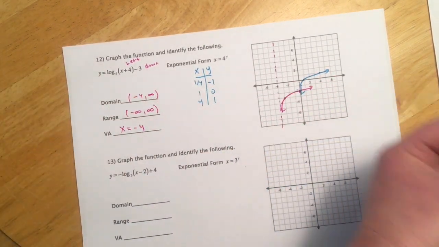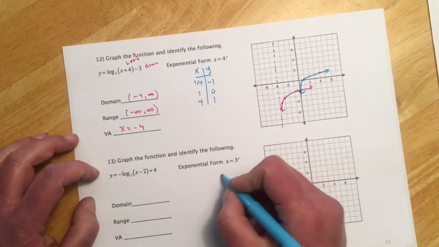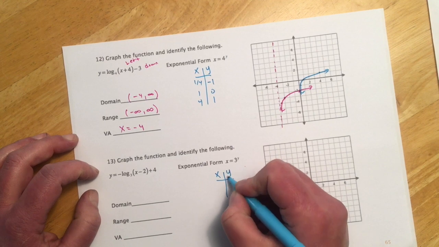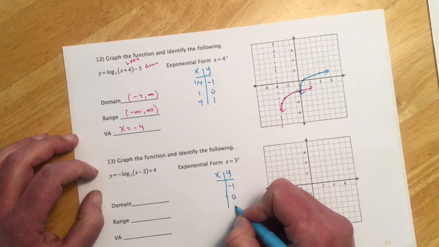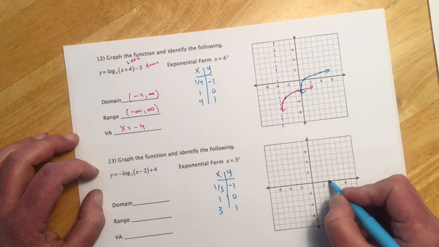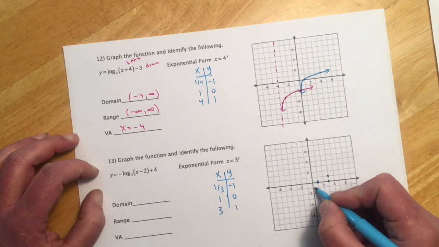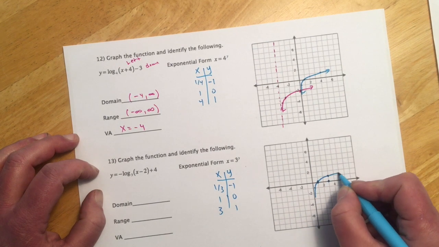And last one. So this one is base 3, so for x it'd be negative 1, 0, 1, and y would be 1/3, 1, and 3. Oops, that should be there. Sorry about that. 1, 0, and right there.